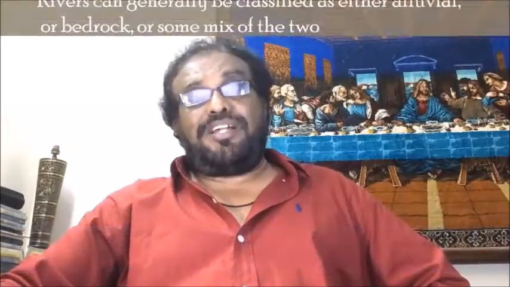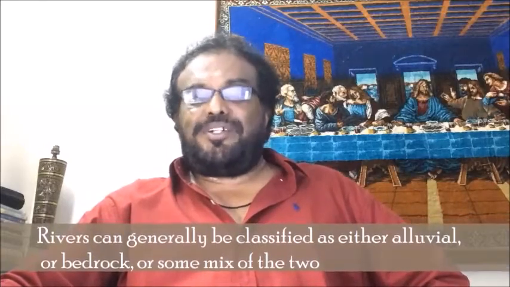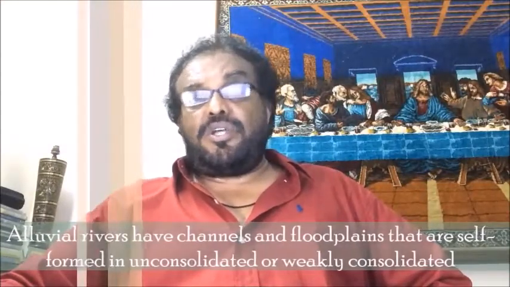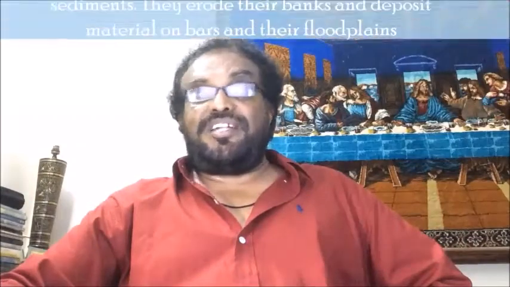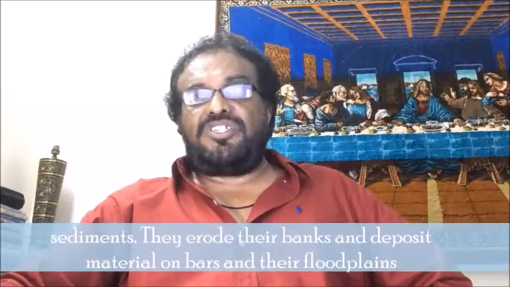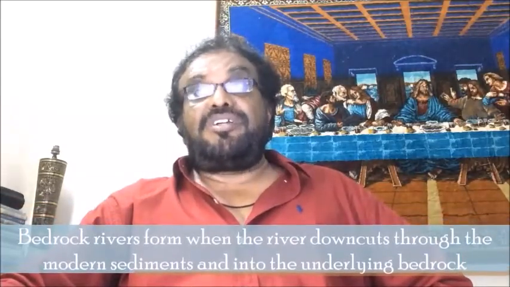Rivers can generally be classified as either alluvial or bedrock, or some mix of the two. Alluvial rivers have channels and floodplains that are self-formed in unconsolidated or weakly consolidated sediments. They erode their banks and deposit materials on bars and their floodplains. Bedrock rivers form when the river down cuts through the modern sediments and into the underlying bedrock. Bedrock alluvial, sometimes it is known.